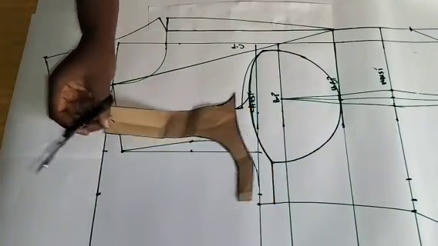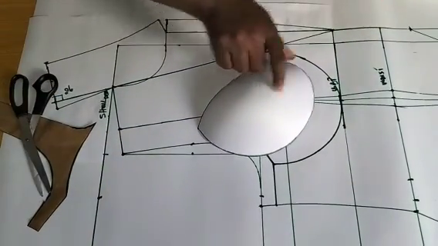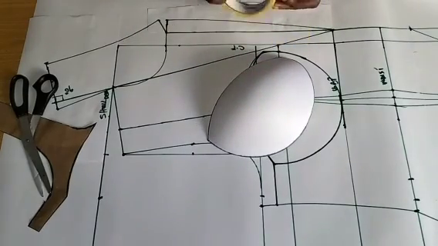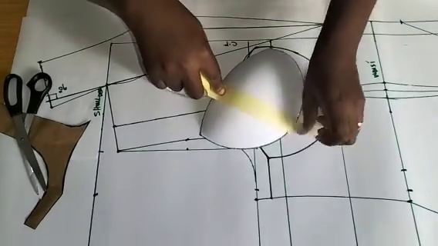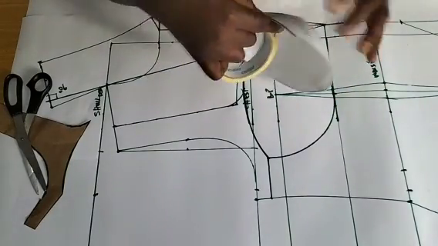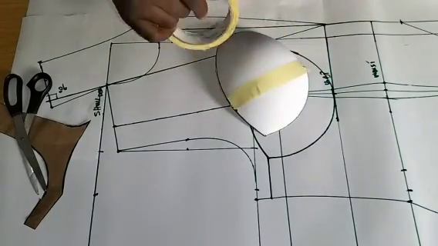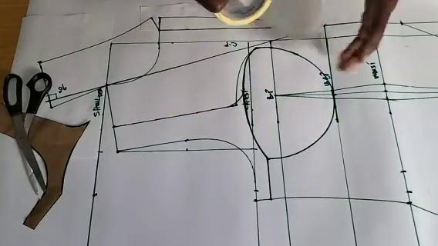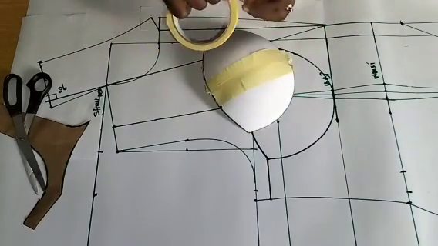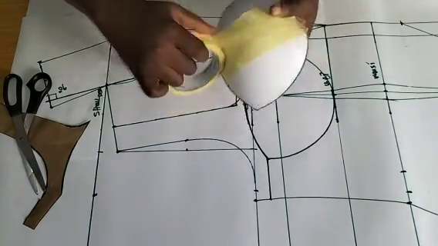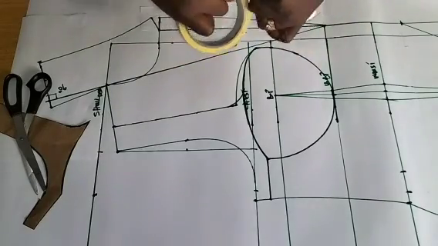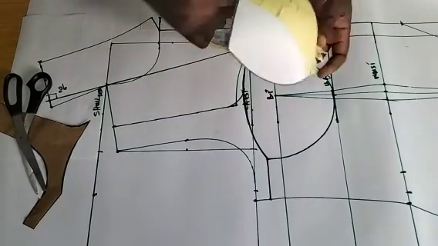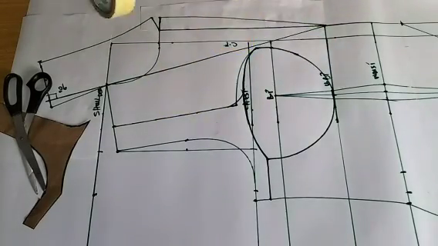But before I cut out this pattern, I'm going to use my bra cup to create the remaining part of this corset part. I have a detailed video on how to draft a beginner's 3-part corset perfectly using masking tape. I'll be dropping the link in the description box below, and you can also check it out on my channel. What I'm doing right here makes it easy for you to design your corset. I'll quickly wrap all around this right now, then we'll create the 3-part corset.